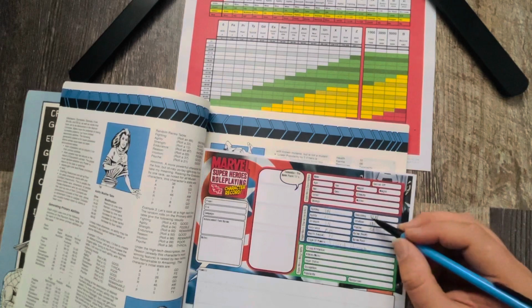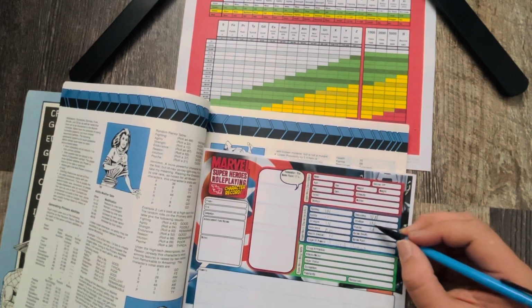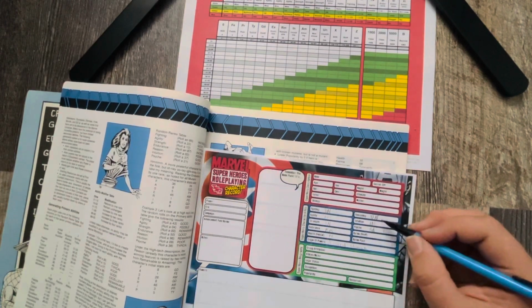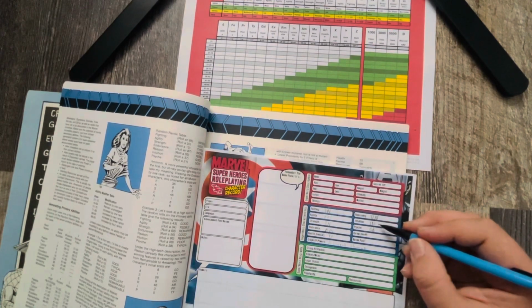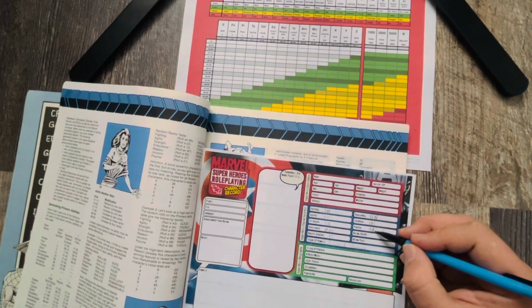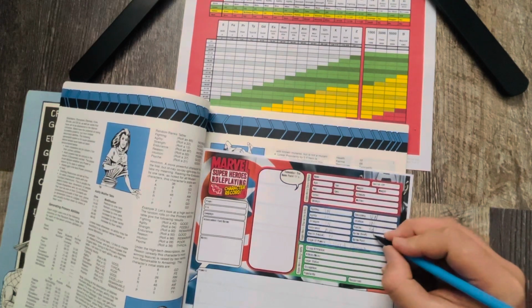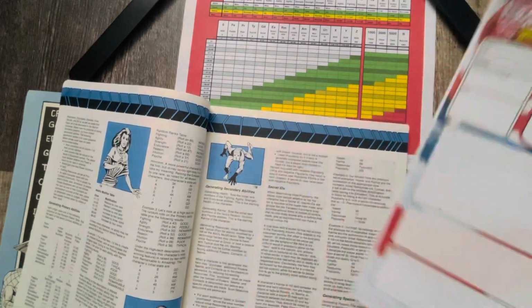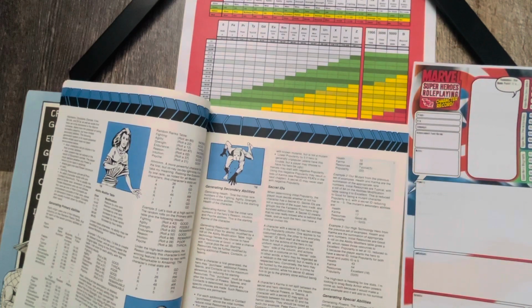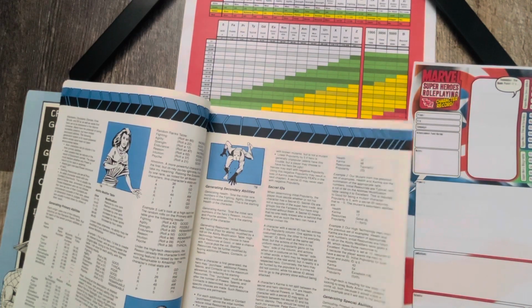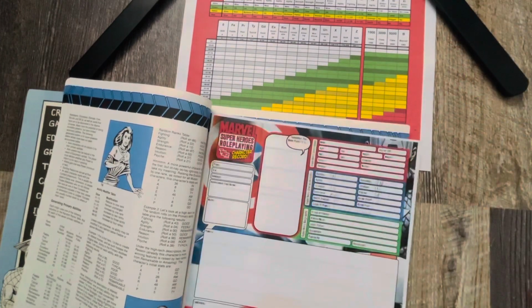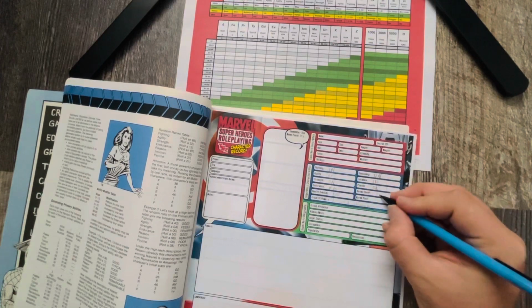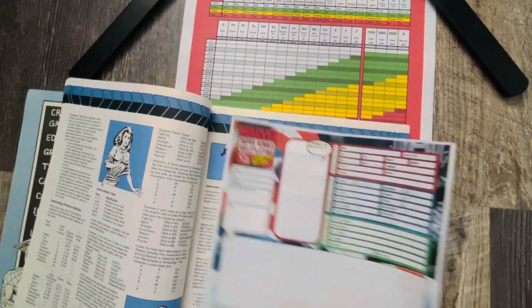But karma, it's reasoning, intuition, and psyche all added together. So unearthly, that's 100. Incredible, that's 140 now. And psyche, which is good, 150. Once again, I believe it's divided by 10. We'll correct that if I'm wrong. Oh, right here. This is total. Okay, no, I was wrong. You don't divide it. So 120 and 150. So we have pretty good karma.